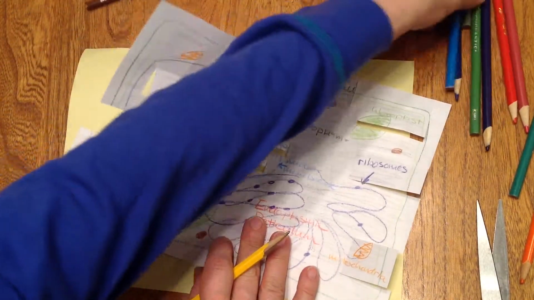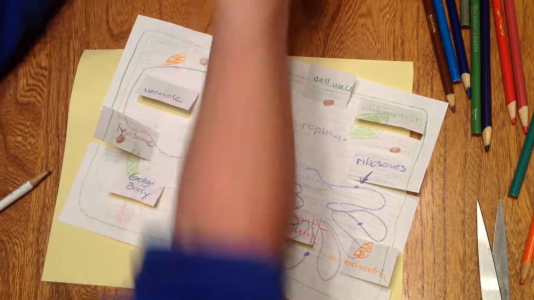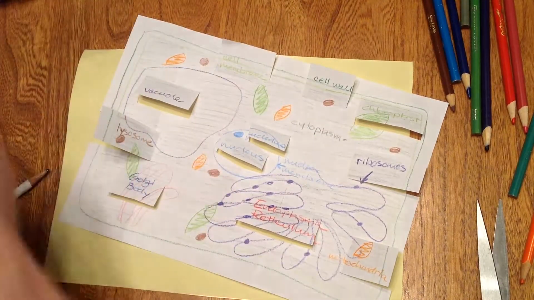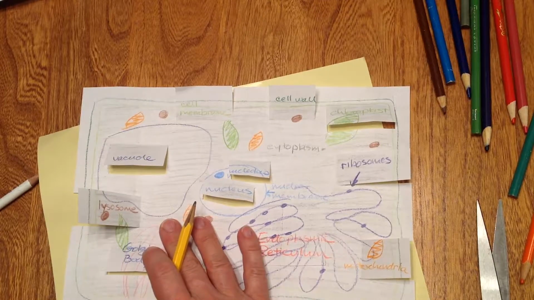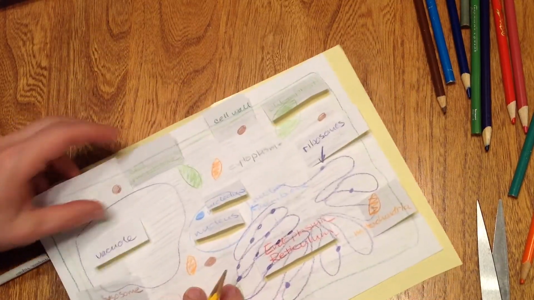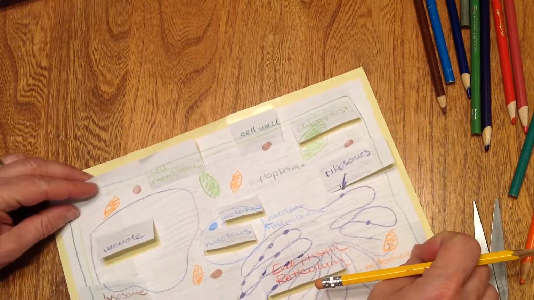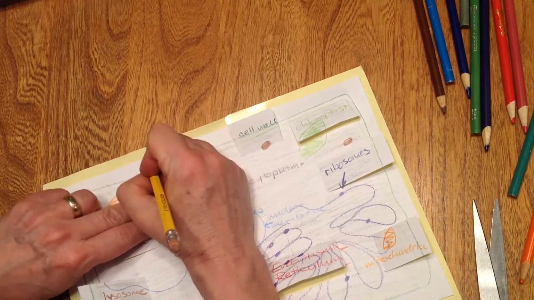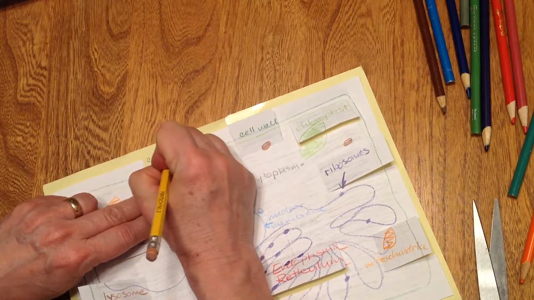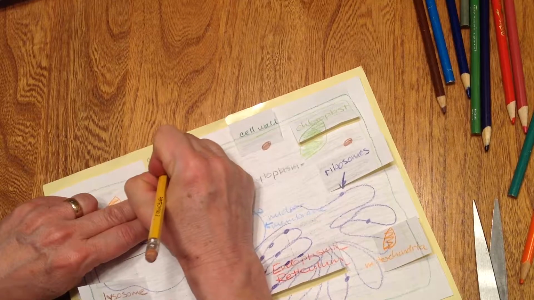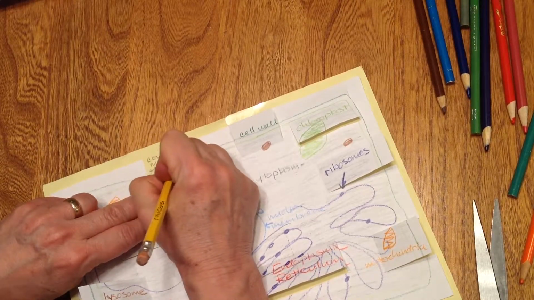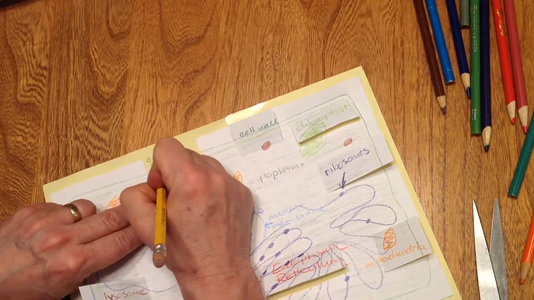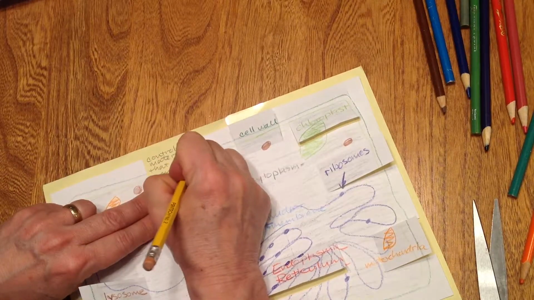Okay, the pencils, put them over here. The cell membrane controls materials that leave and enter the cell. Controls materials that leave and enter the cell.